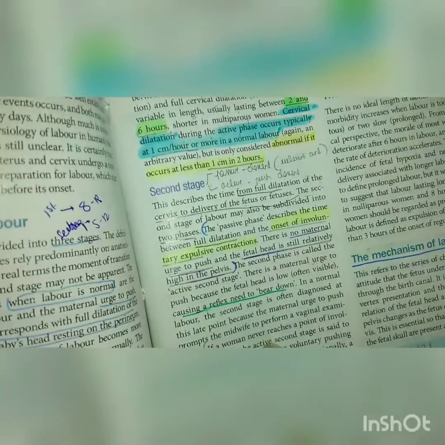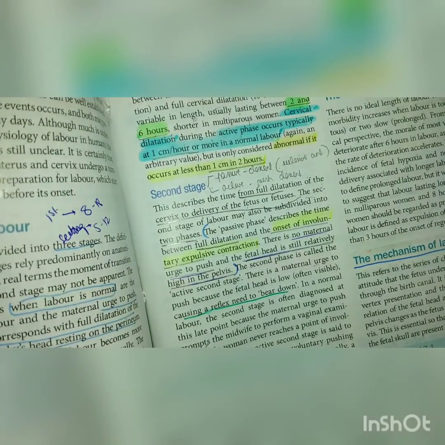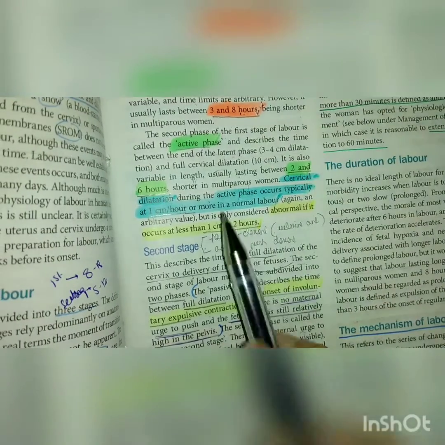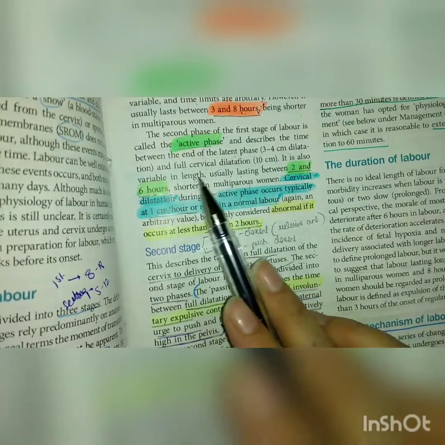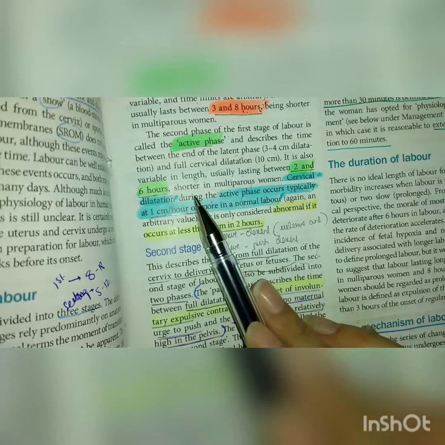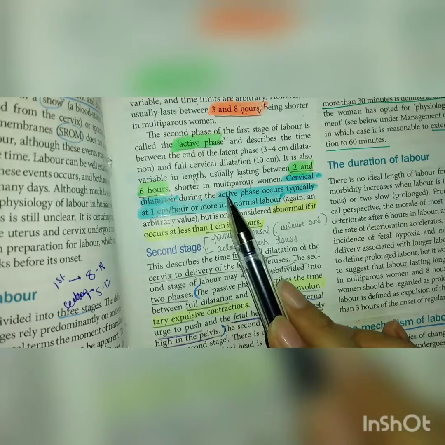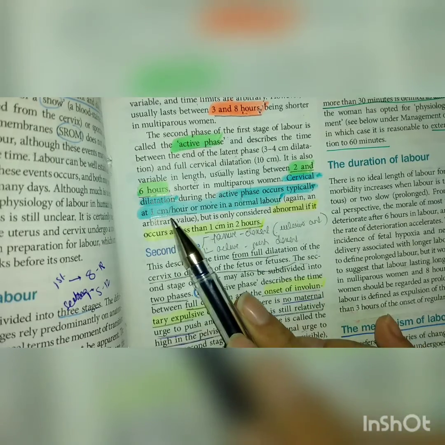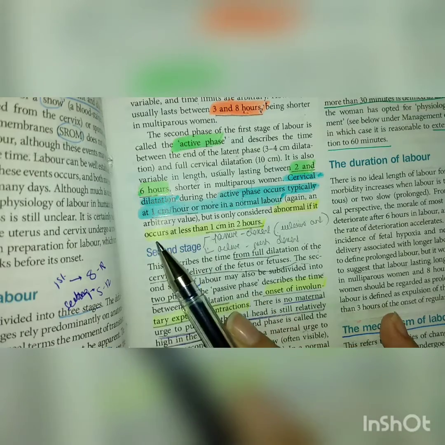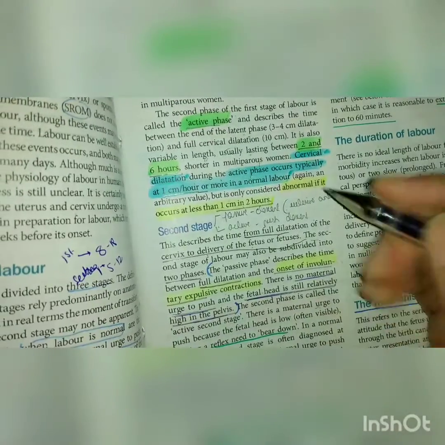Now the second phase is known as the active phase, and it is of course from 4 centimeter onwards. What happens in this phase is that there is full cervical dilatation up to 10 centimeter. What is the rate of dilatation? It should be 1 centimeter per hour or more, not less than 1 centimeter per hour. If it is less than 1 centimeter per 2 hours, then it is abnormal.